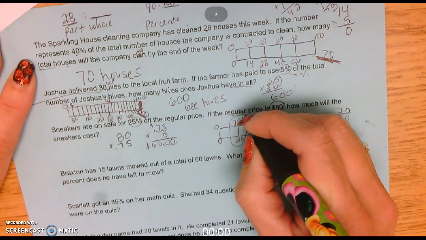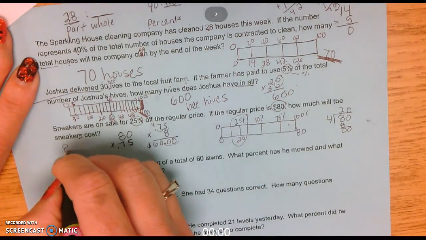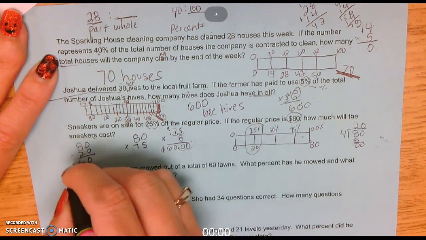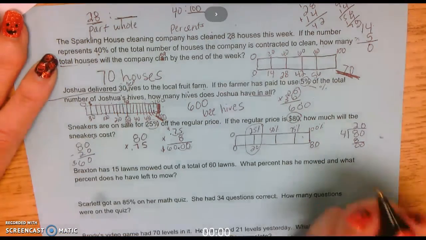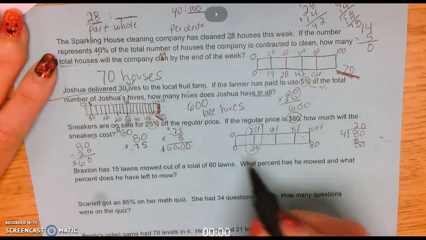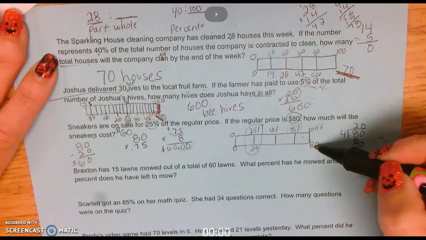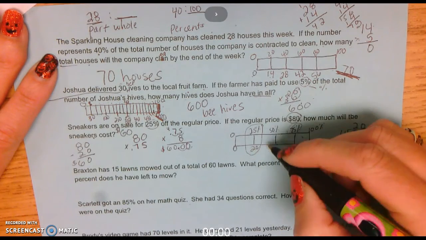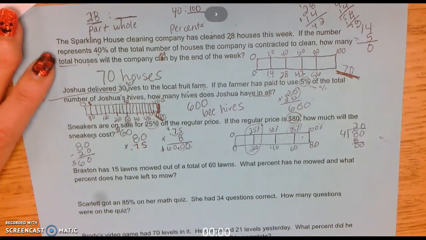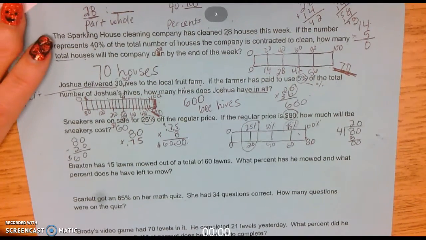This is the discount. So how much will the sneakers cost? Well, if they originally cost $80 minus the discount of $20, they would cost $60, which is what I found here. So that tells me how much would they cost? $60. You could also use this to find out 75%, because that's how much you would pay. So 20, 40, 60, 80. So $60 there as well. Of course, there are lots of other ways you could find it as well, but the answer would be $60.